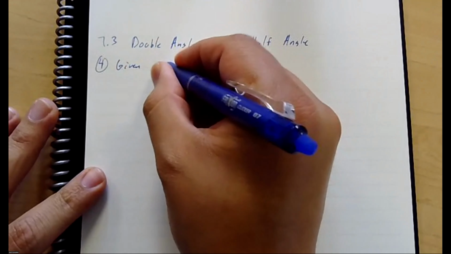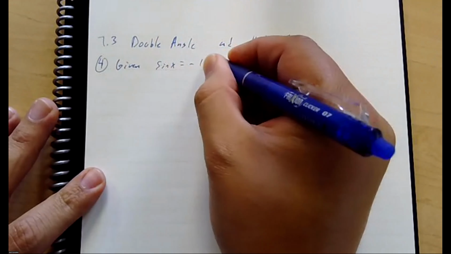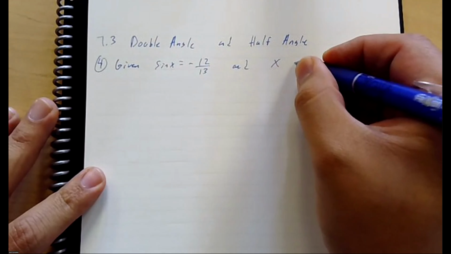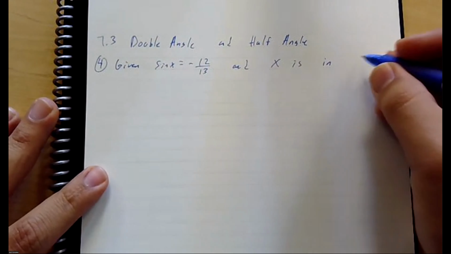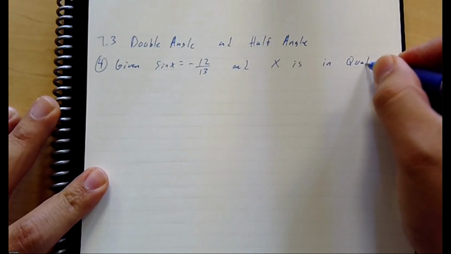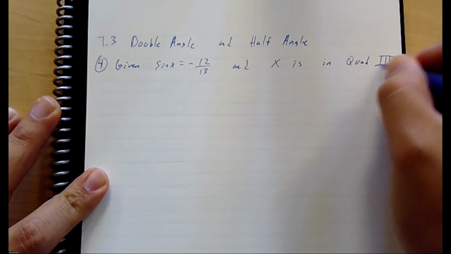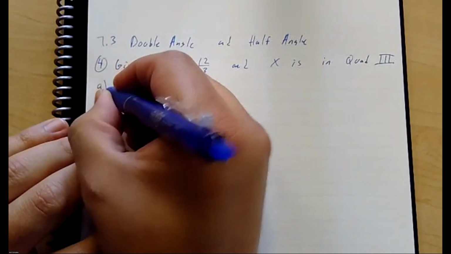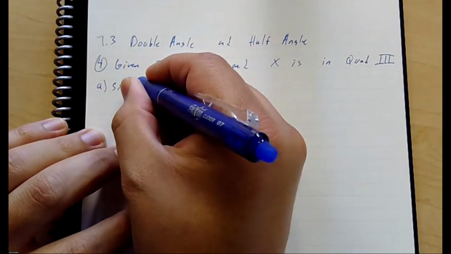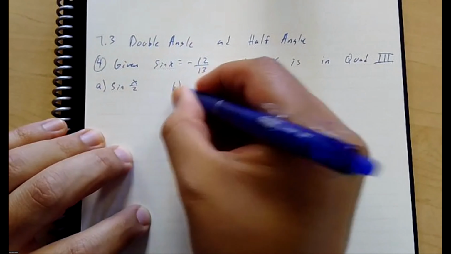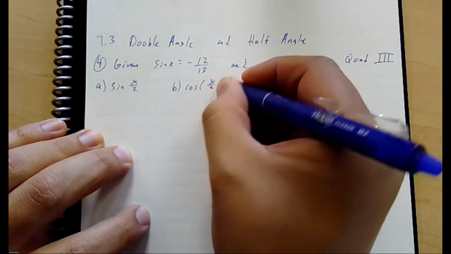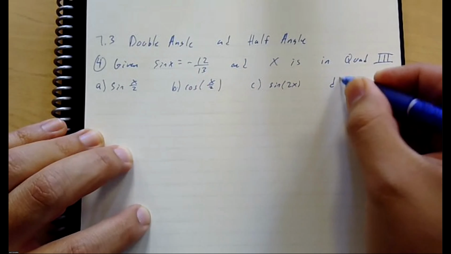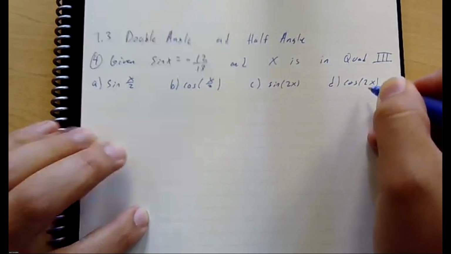given that sine x is equal to negative 12/13 and x, it's going to straight up tell you, is in quadrant 3. Okay. I'm going to want you to find sine of x over 2, cosine x over 2, sine 2x, cosine 2x.